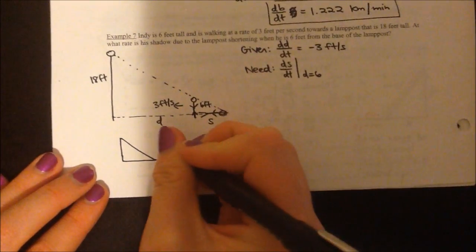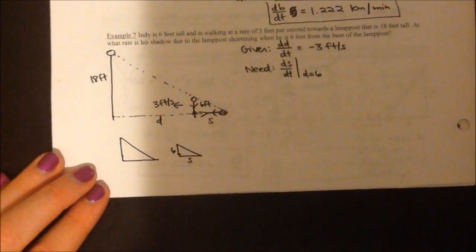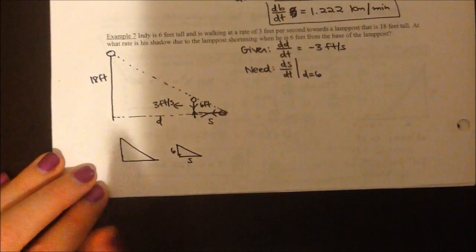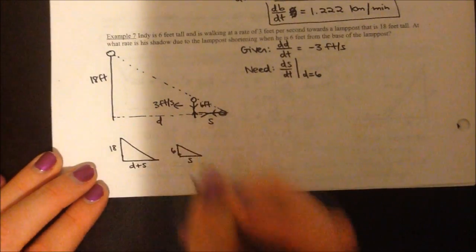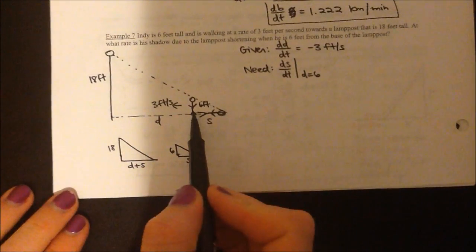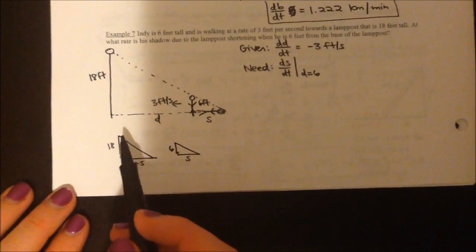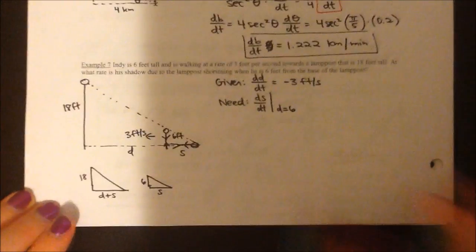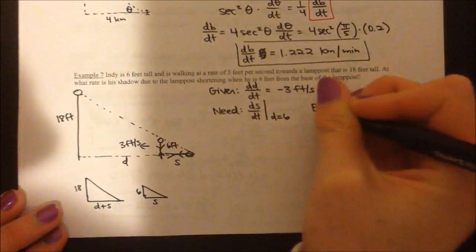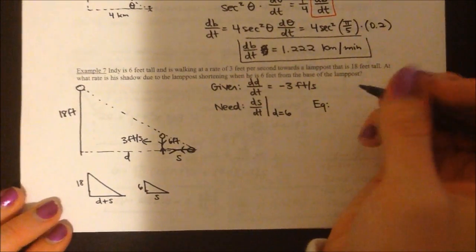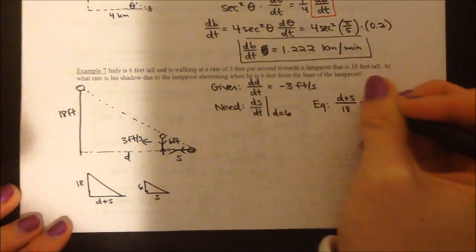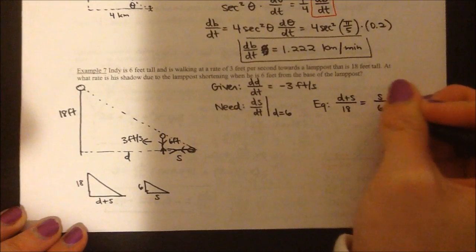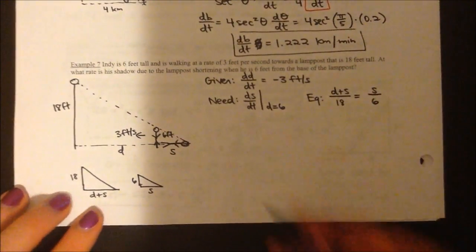Okay, so this one, this is 6 feet and this is S. That's constantly changing. And then here, this is 18 feet. This is D plus S, this distance plus the shadow. Okay, so those are our two similar triangles. We can set up little ratios with them. So the equation that we're going to use is d plus s over 18, and we know that's going to be equal to s over 6, because they're similar triangles, and so the ratios are going to be equal.